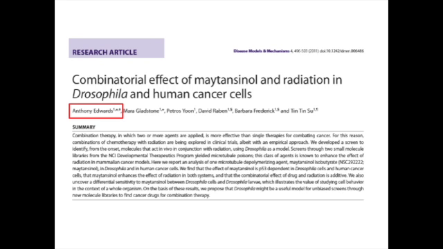I gave you 2 figures to highlight how her research relates to our research. And I want to mention here that Anthony Edwards was an undergraduate in the lab. And what I'll do here is I'll walk you through this paper so that you can see how she presents the research once it's done.